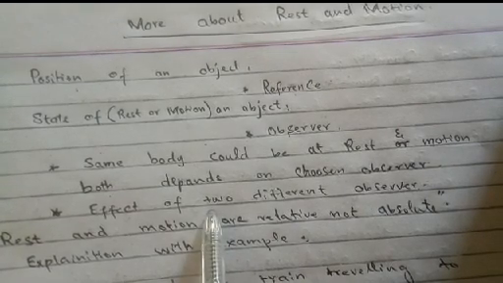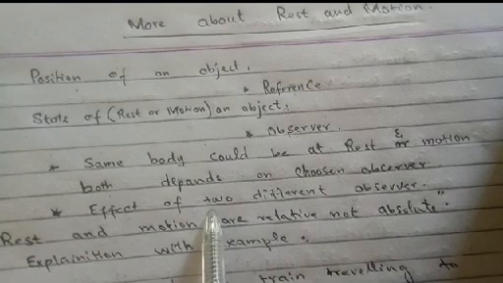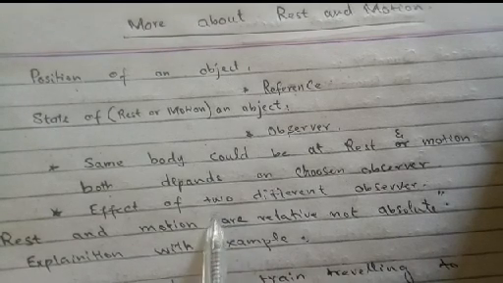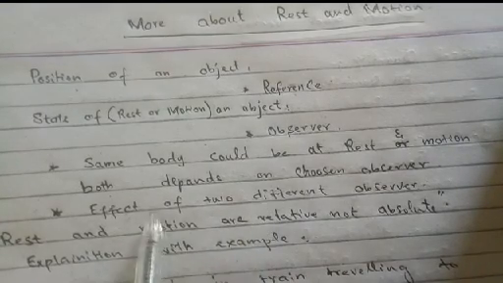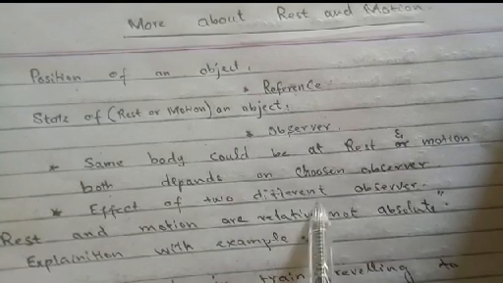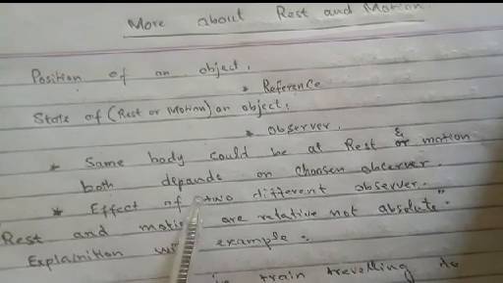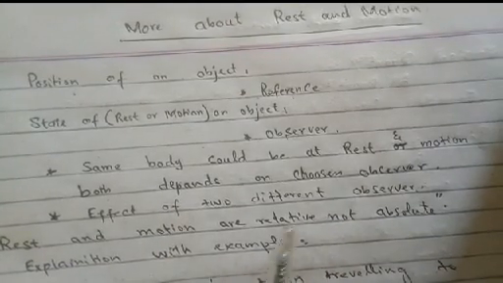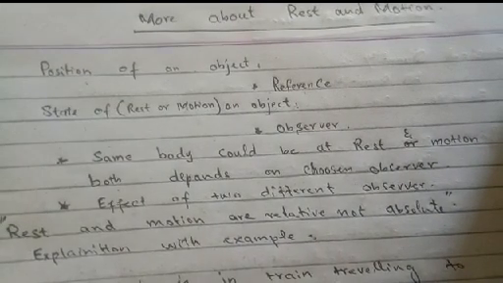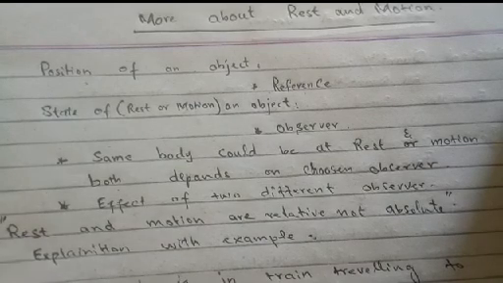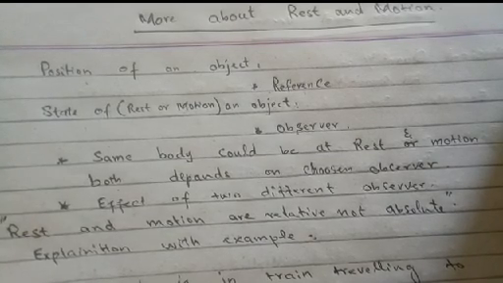So you would specify that according to that observer, the body is at rest, the body doesn't change its position, and according to that observer, it changes position. So rest and motion are relative terms, not absolute terms. Relative means they depend upon the observer, at what observer you are defining the rest and motion terms.